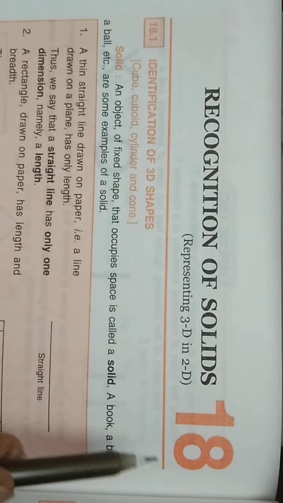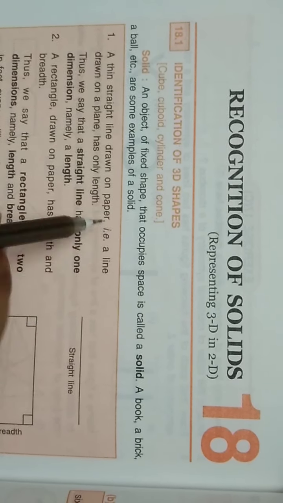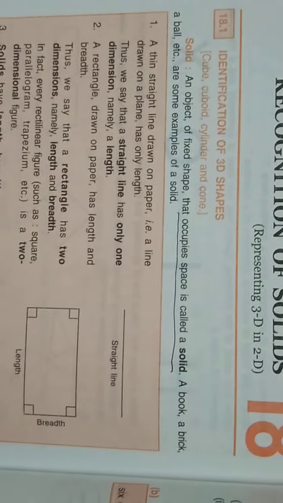Today we discuss recognition of solid, that is 3D shapes. This is also important for the examination. We have to go through 3D shapes: cube, cuboid, cylinder and cone. That is, what are 3D shapes, what are solid shapes? Solid shapes occupy space, and that type of figures are known as solids.